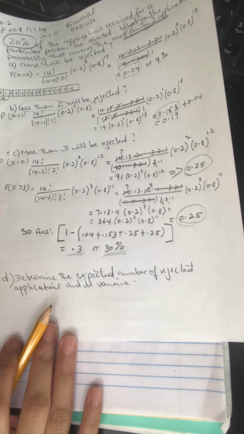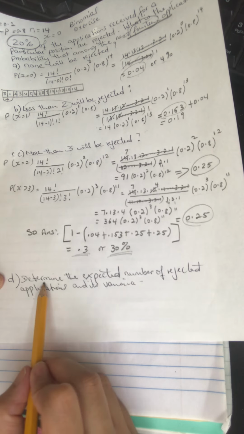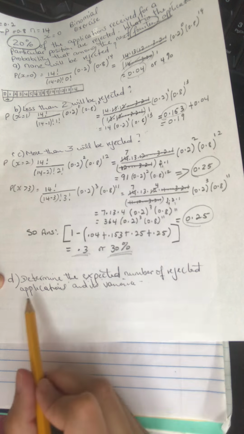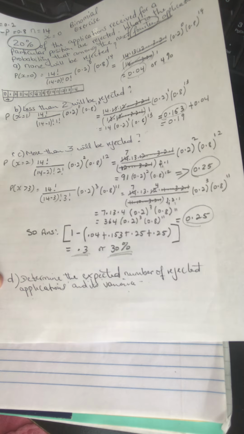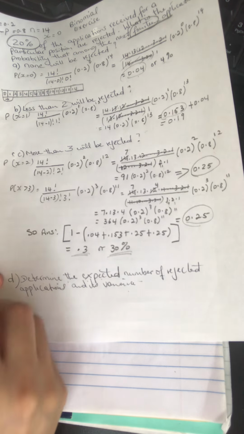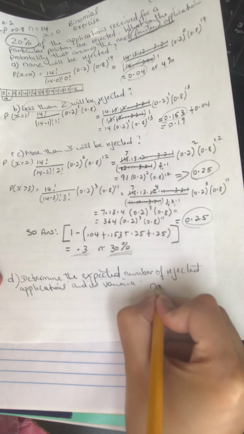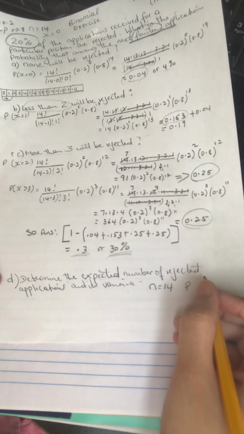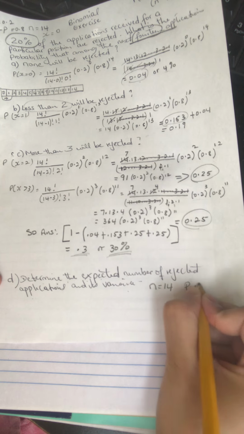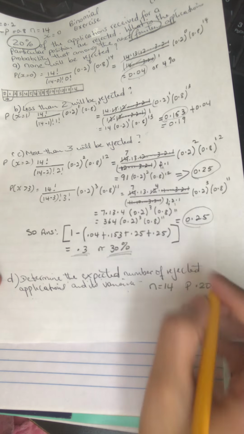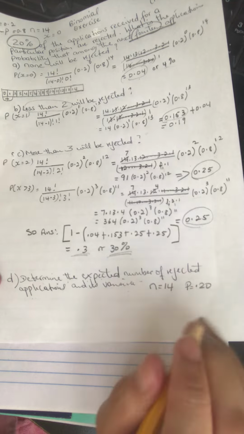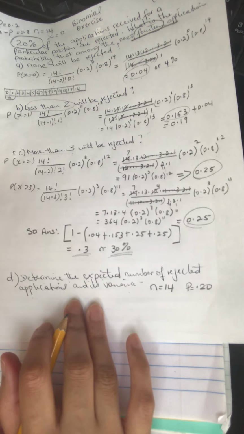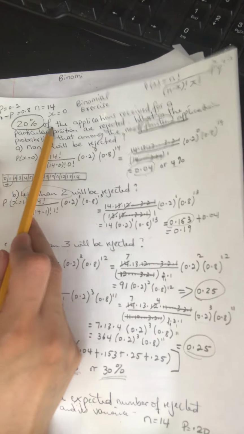So the last question asks, determine the expected number of rejected applications and its variance. To find that, we know our n is 14. Our probability is 0.20, or you could say 0.2. We know that because it tells us in the beginning 20% of the applications. So that is our P.